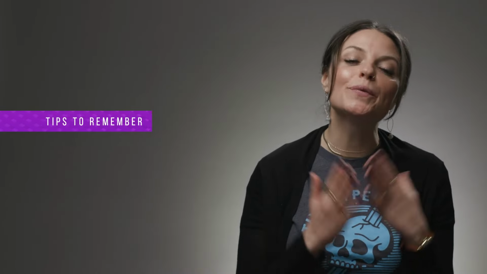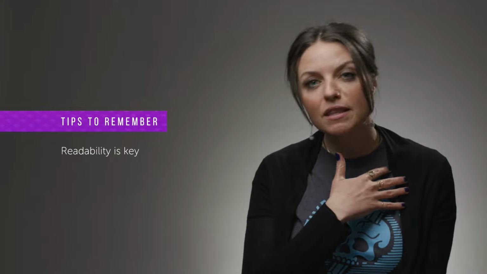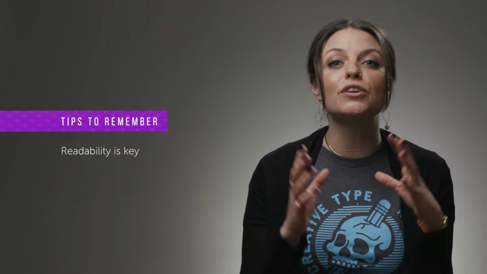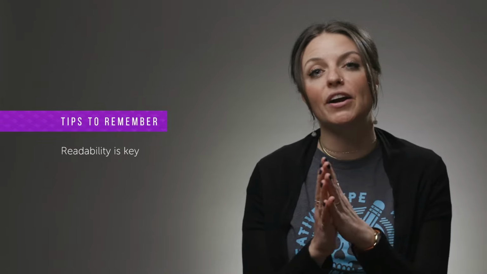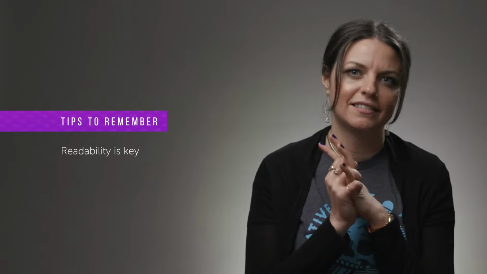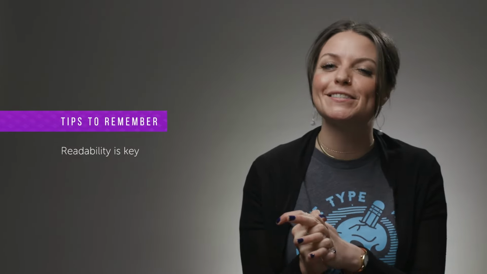Last but not least, readability is key. So keep in mind that most people will just be skimming the back cover of the book or the description online, so make sure that you're using simple and concise paragraphs and sentences. This is not a place to flex your lexicon. Don't flex your lex. Make it easy for people to read and enjoy.